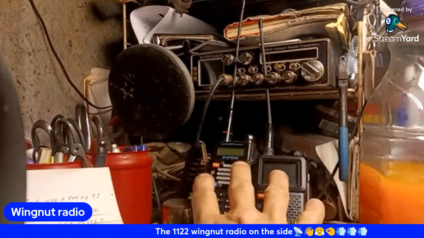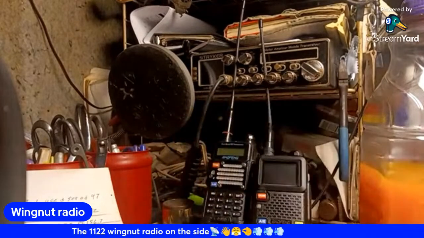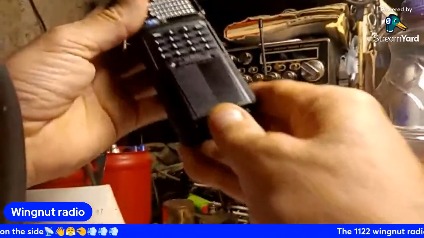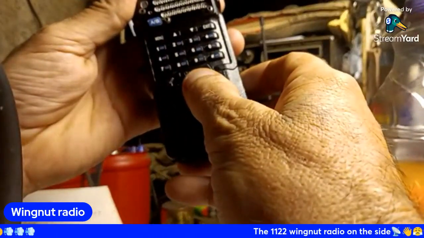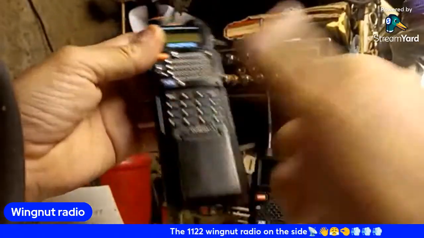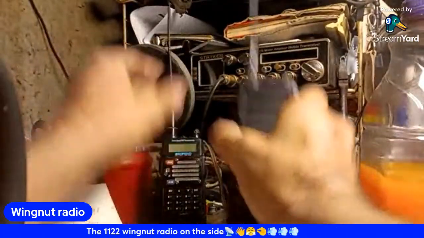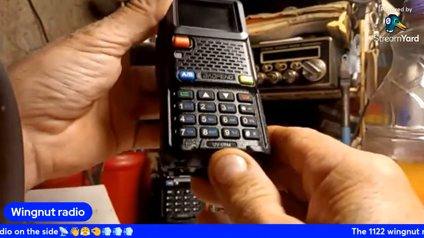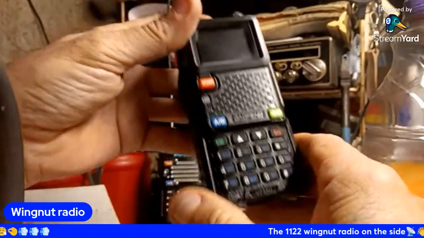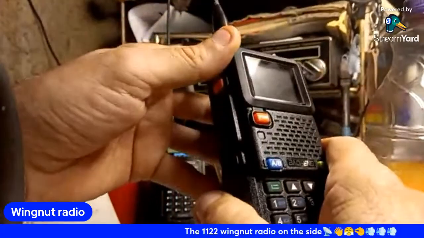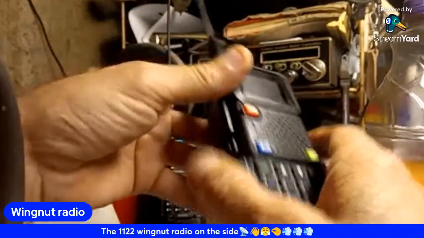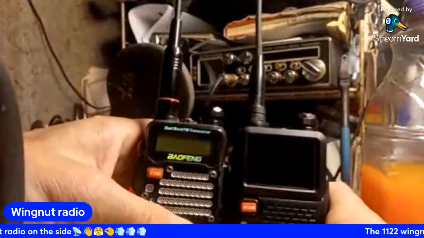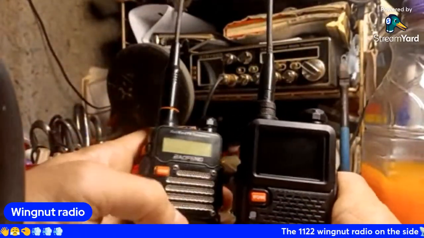These are basically UV5Rs. They're just different versions of the UV5R. This one is a UV5R V2 plus. That's what this one is. It's basically a UV5R. Now this one is a UV5RM. You guys can see that UV5RM. It's just like an upgraded version of the UV5R. But like I said, you see the difference. The UV5R's got this little tiny screen.